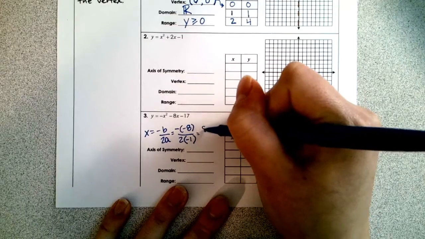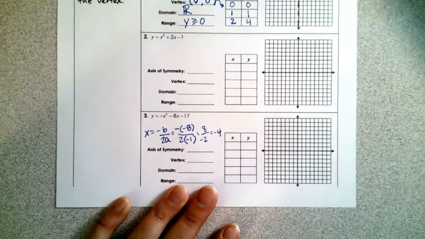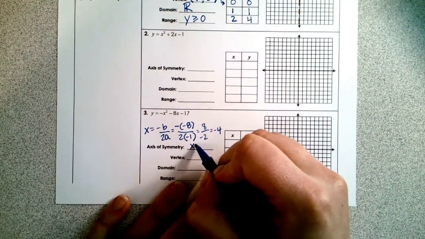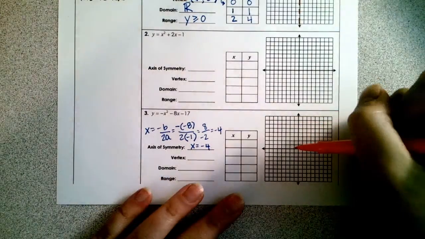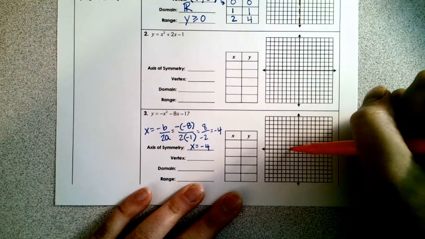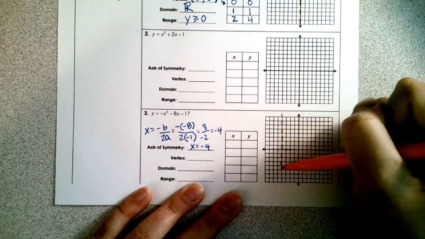So this is positive 8 over negative 2, which is negative 4. So the axis of symmetry is x equals negative 4. So if you draw that vertical line, it would be at x equals negative 4. That's our axis of symmetry.